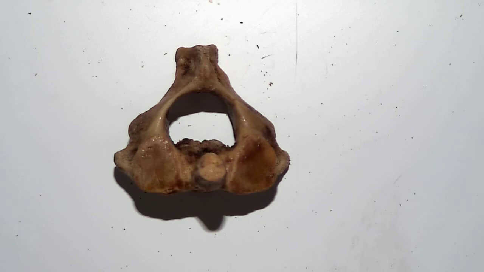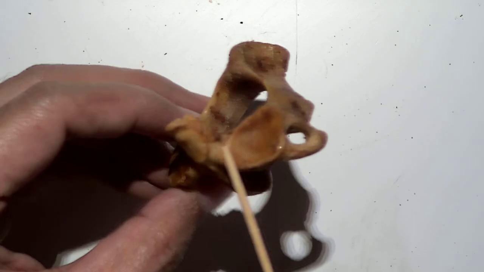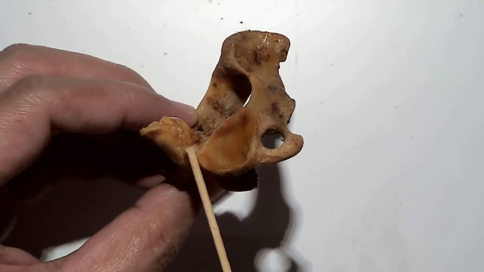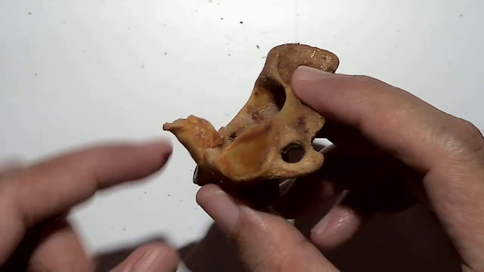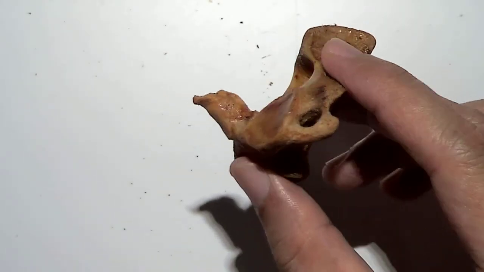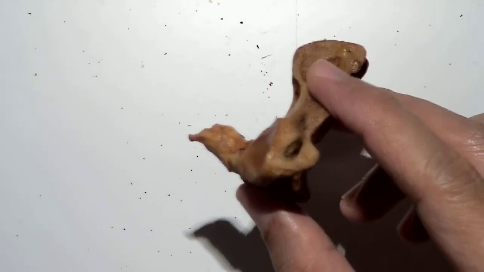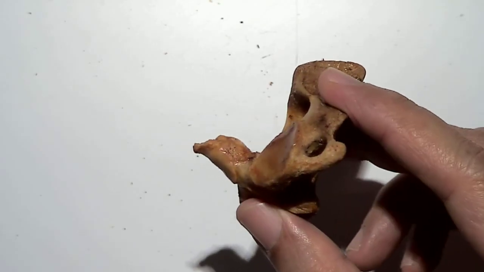The second cervical vertebra is called the axis. One prominent unique part of the axis is the dens or the odontoid process right there. It looks like a phallus.